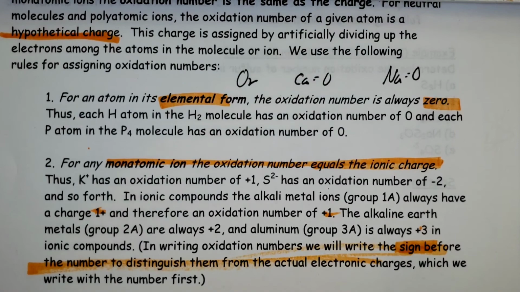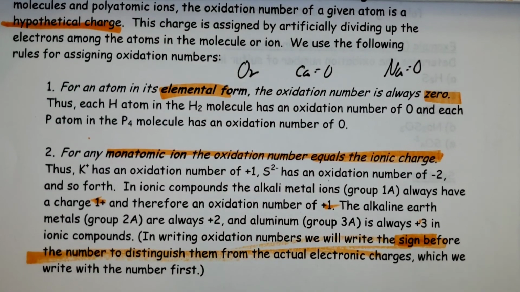Right, I think we'll stop there. We'll come back and we'll move on to the rest of the oxidation rules.